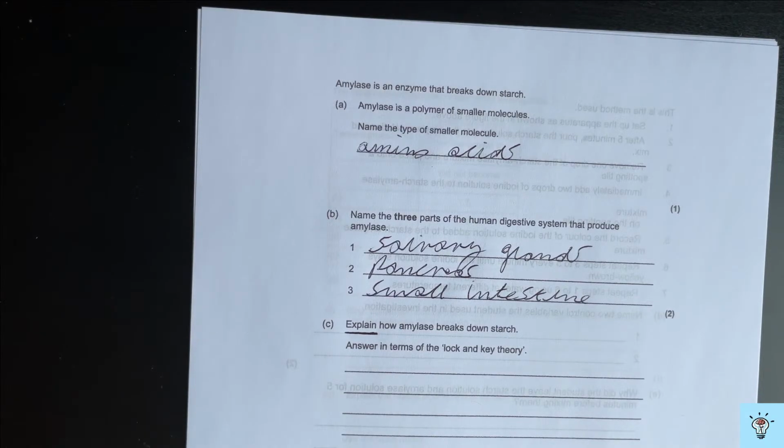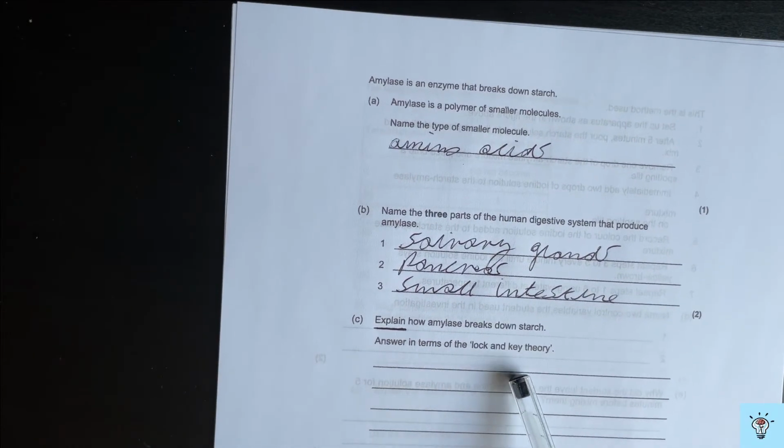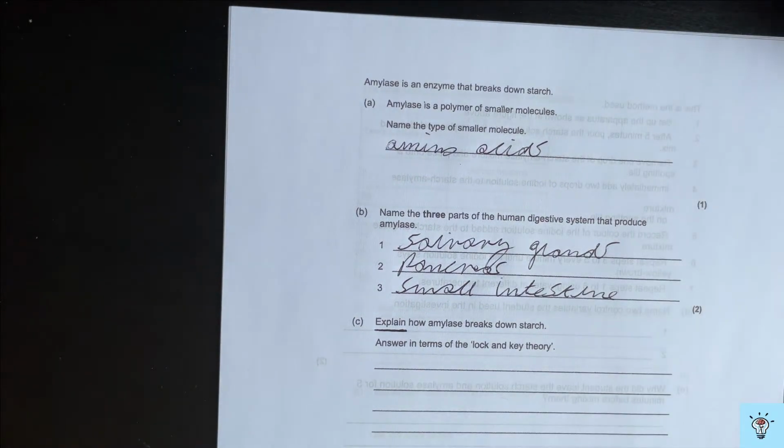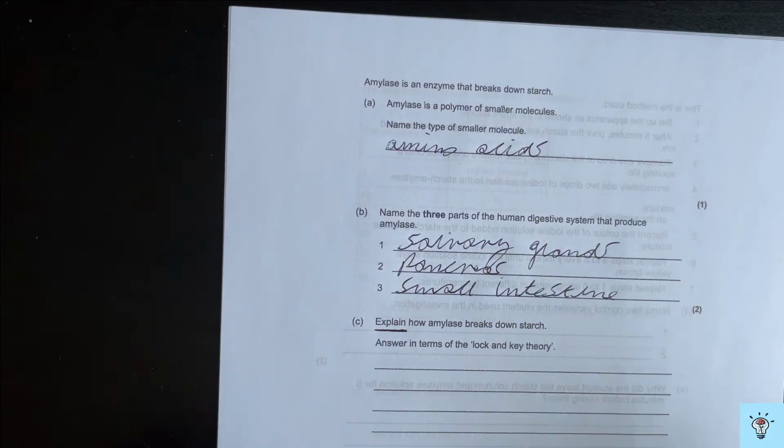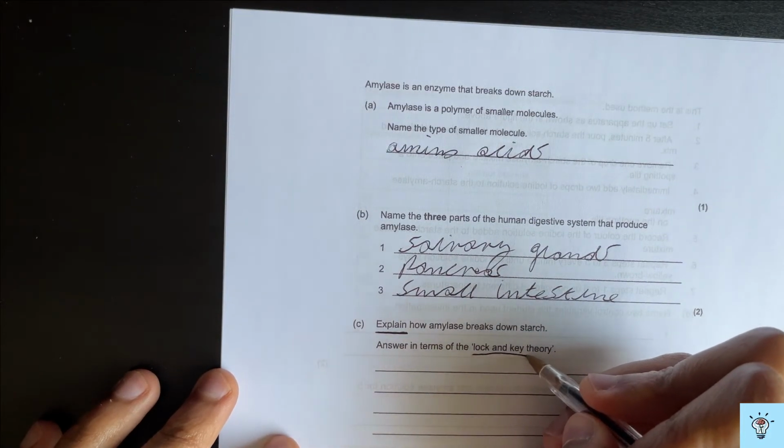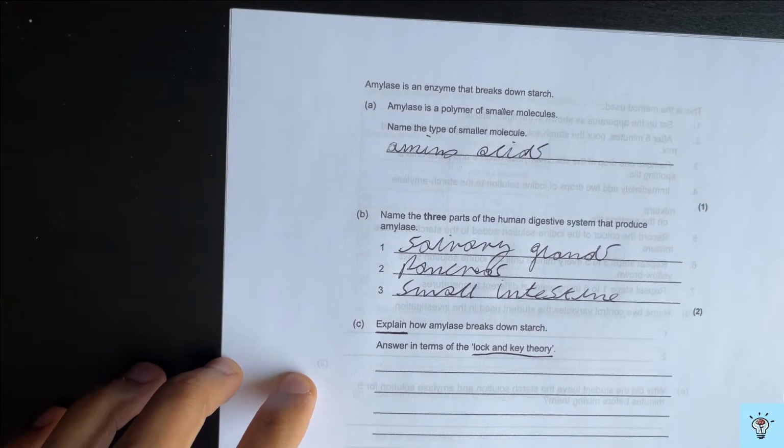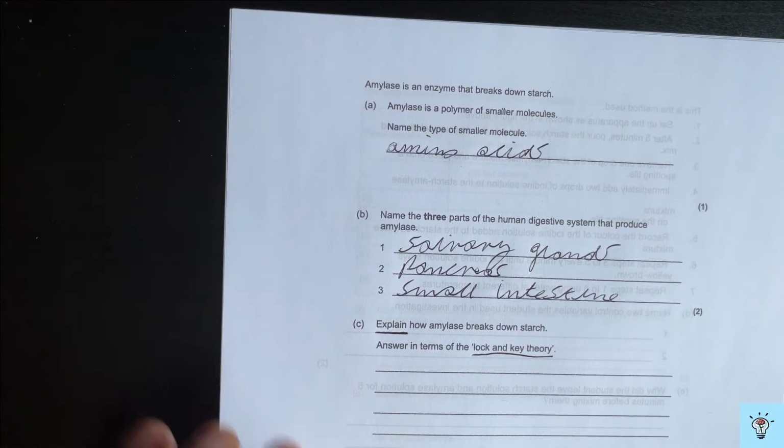So the sun is bright because it's burning loads of gas, for example. Here it also tells us to answer in terms of the lock and key hypothesis. The lock and key hypothesis is something you should be familiar with, but if not, we will go through it here. But that is something we need to reference at least somewhere here.